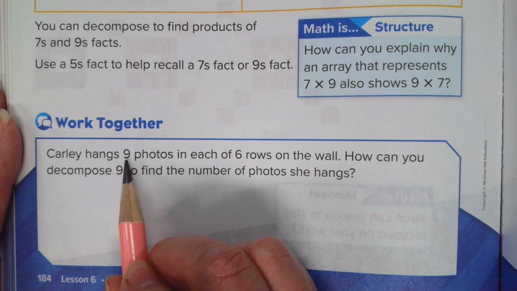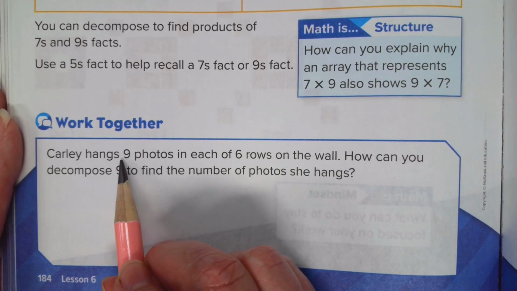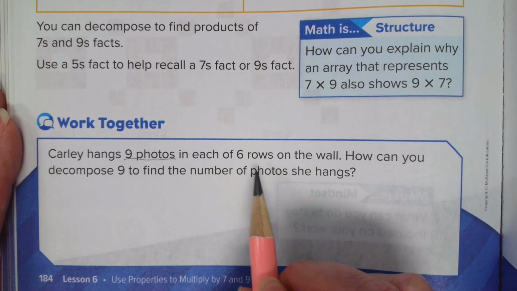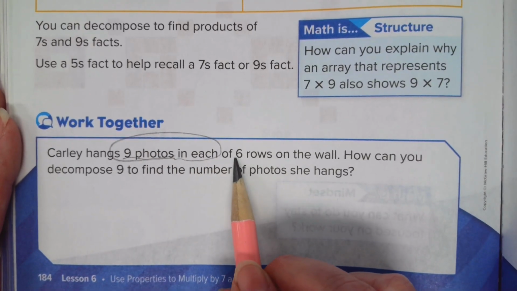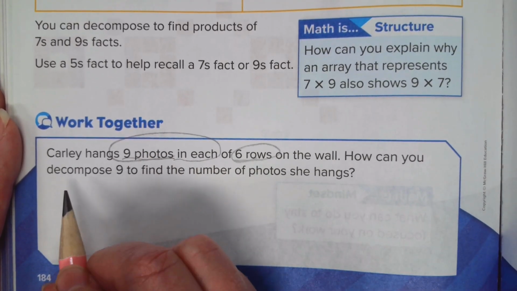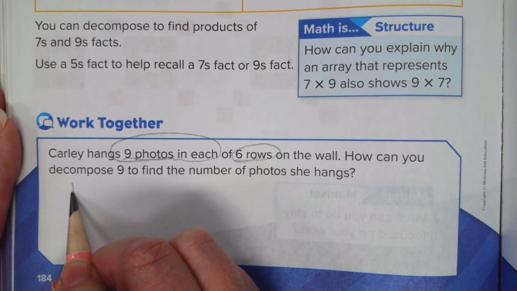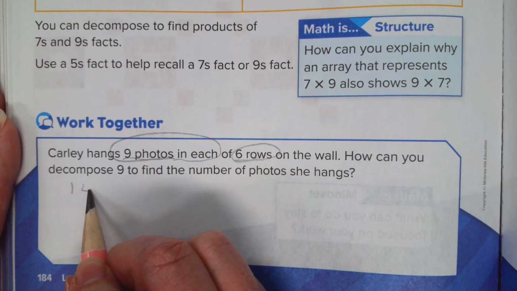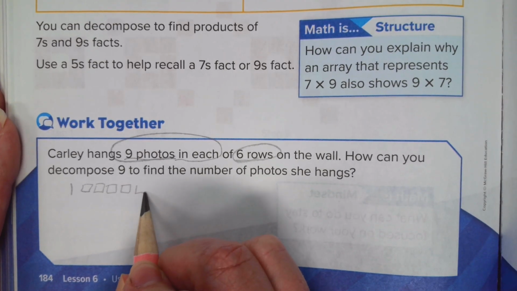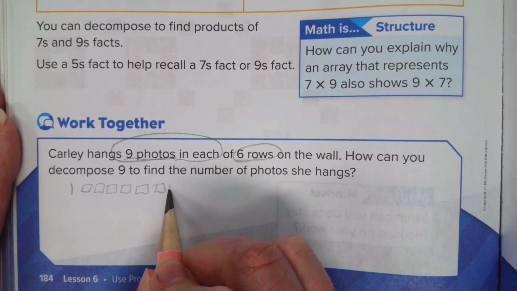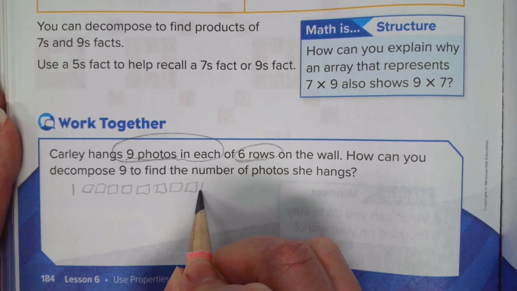Alright, so let's make sense of it. She hangs 9 photos in each of her 6 rows. So if this is one row, then she's got 9 photos. 1, 2, 3, 4, 5, 6, 7, 8, 9.